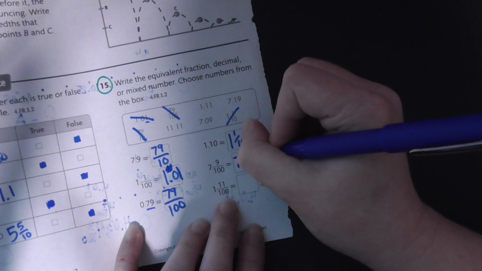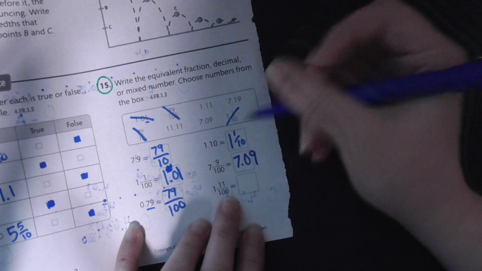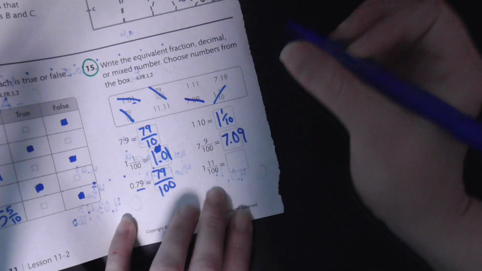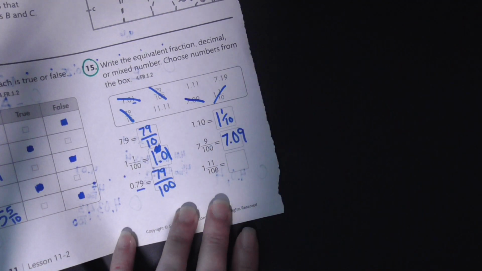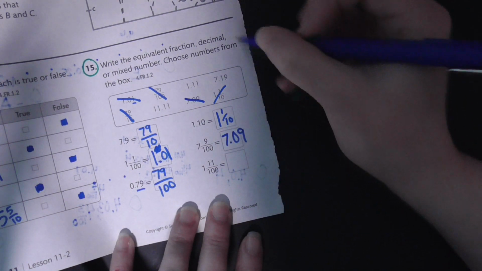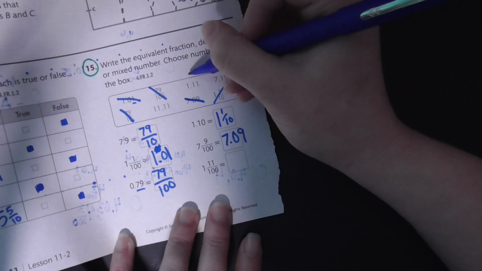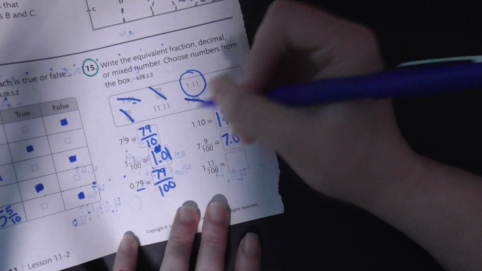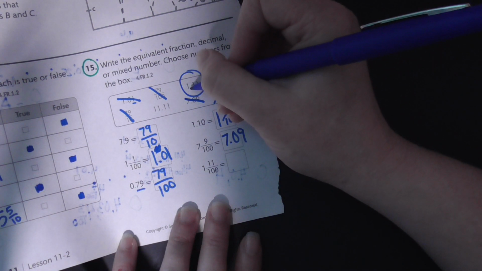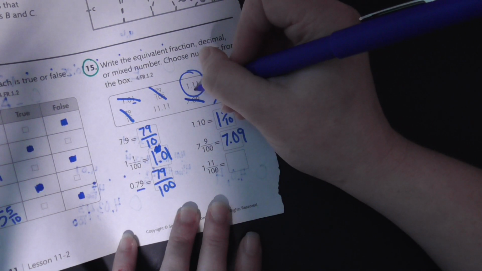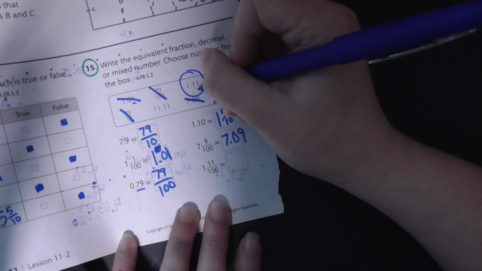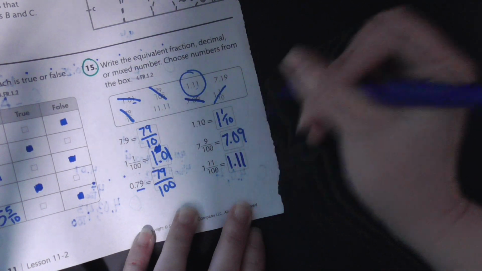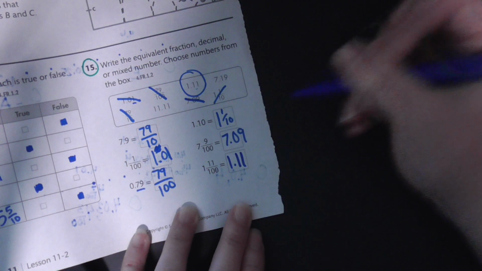So 7.9 hundredths. And 1 and 11/100. So I know that I need to have a 1, and really this is the only one that has 1 whole. This has 11, which wouldn't make sense. But I'm going to take a look at this one. 1 whole and 11 hundredths, which is the same as 11/100. So I have 1 and 11 hundredths in this box.